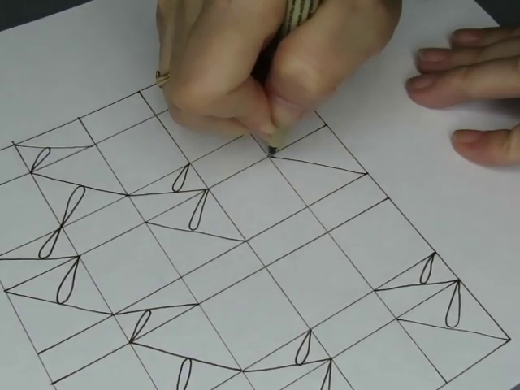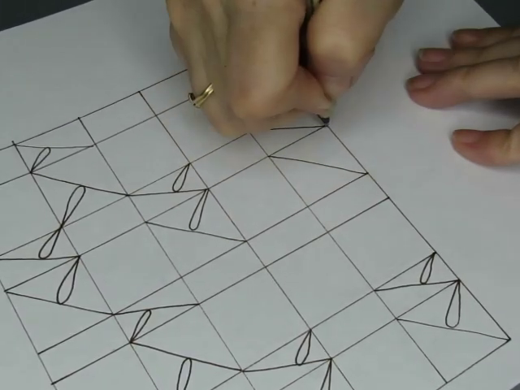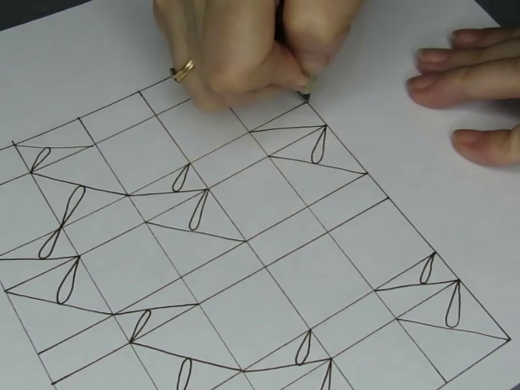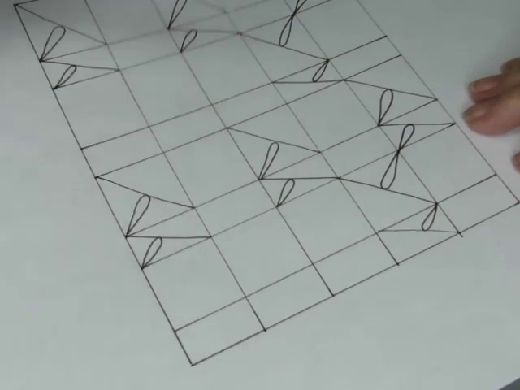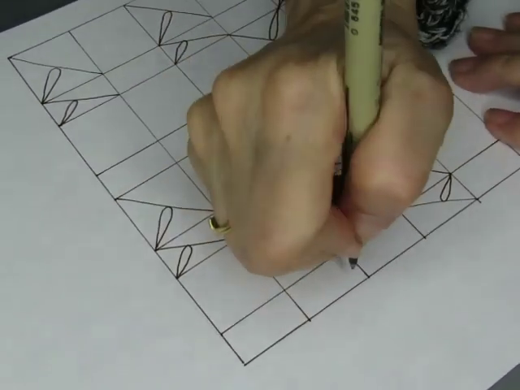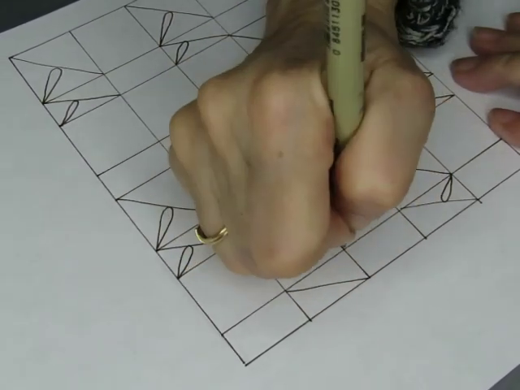And in this row, it'll be the same. And then in this row, it'll match this one. Upside down.